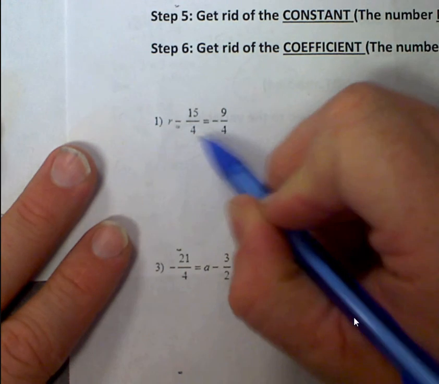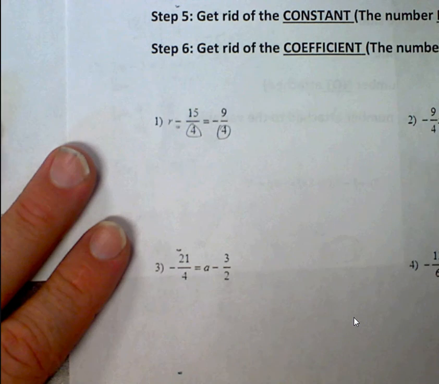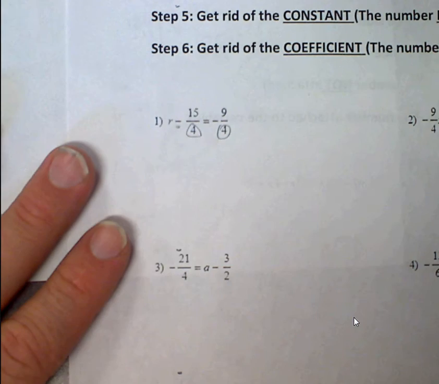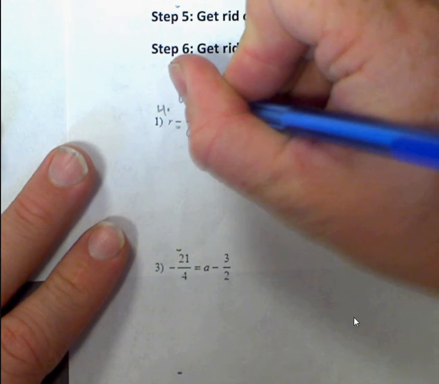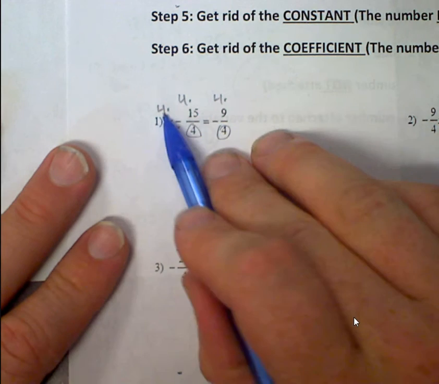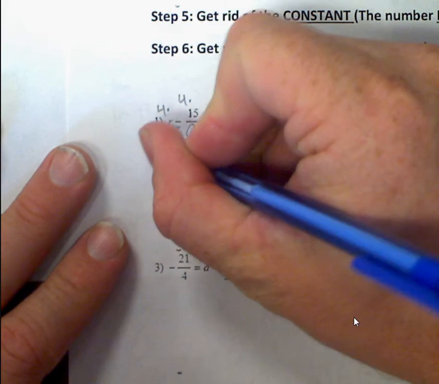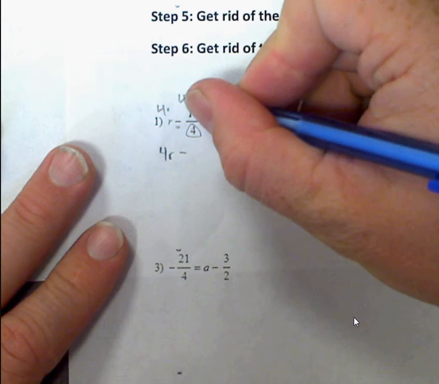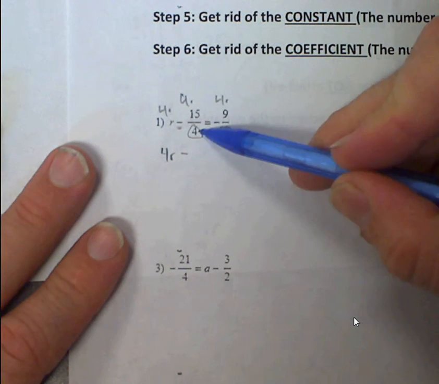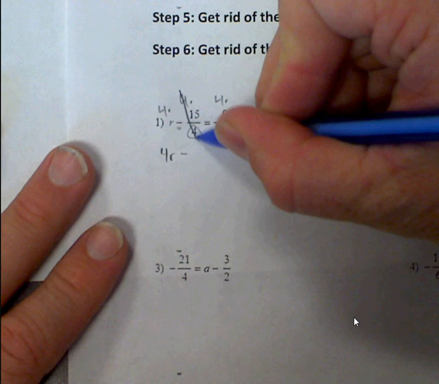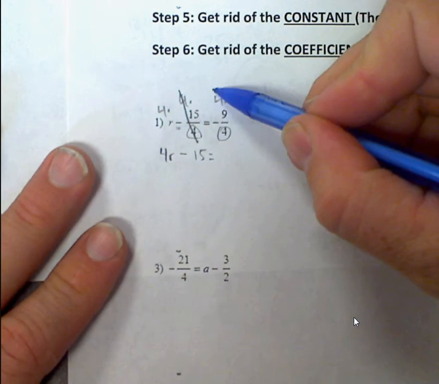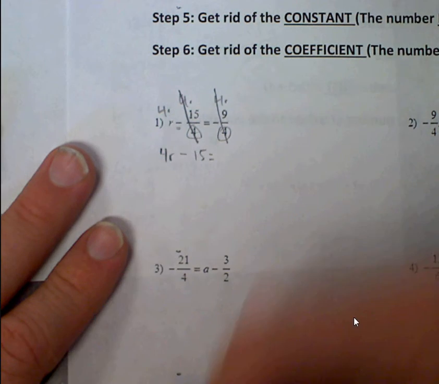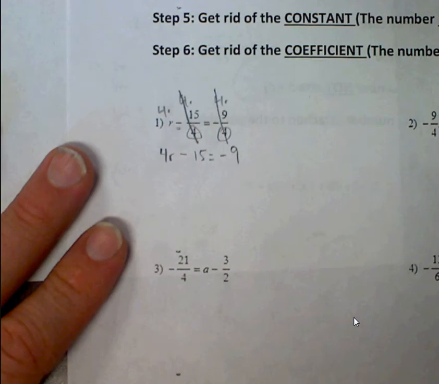So the denominator that I see is 4. I know I have two 4's, but it's the same number. I'm going to multiply everything by 4. 4 times r, 4r, minus, if a number is on top and the number is on bottom, they cancel. 4 divided by 4 is 1, so they cancel. So that leaves me with 15. 4 divided by 4 cancels. Left with negative 9.